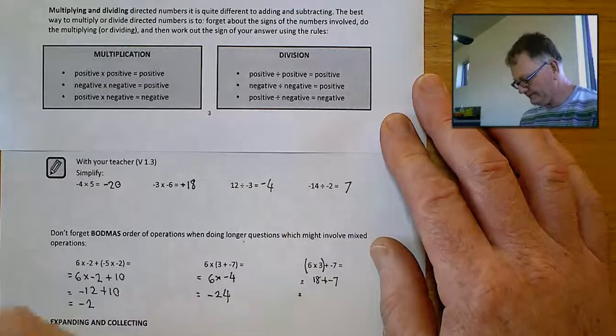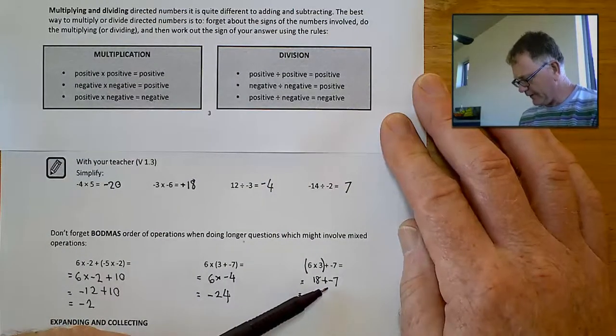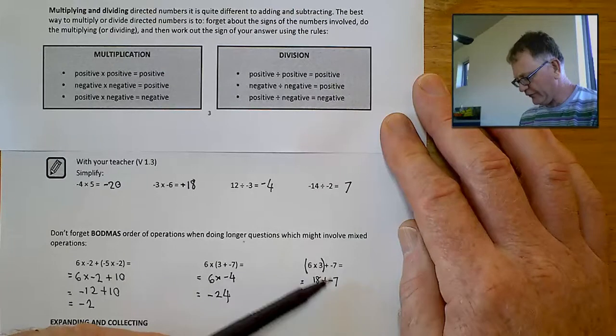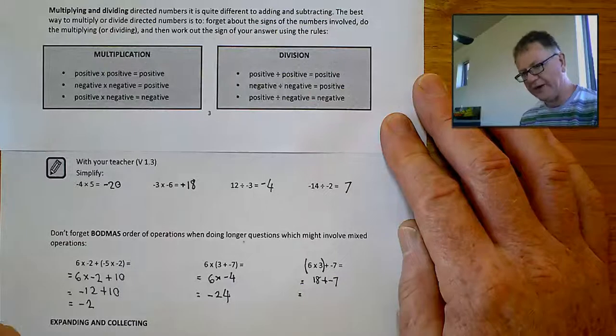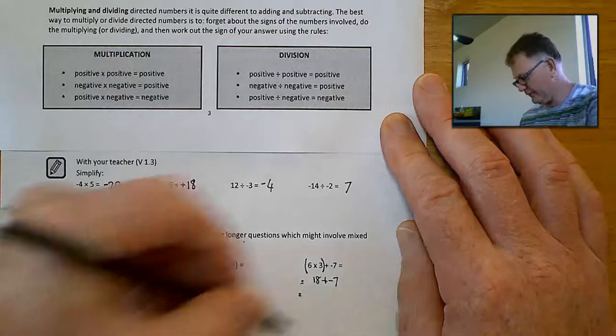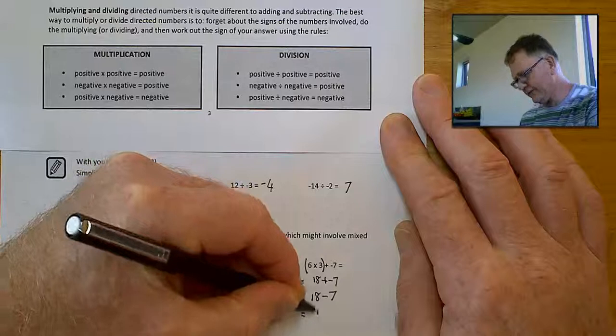Now, here we've got two symbols together, plus -7. We can think of that as just being -7. So it's 18 take away 7. Answer is 11.